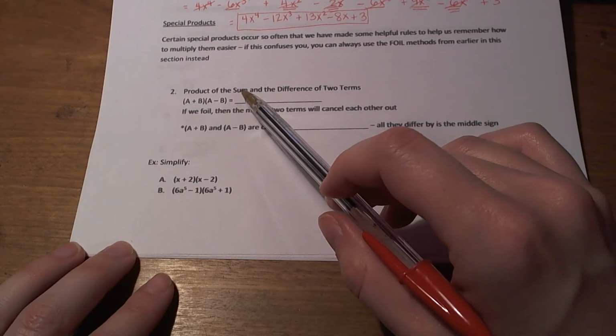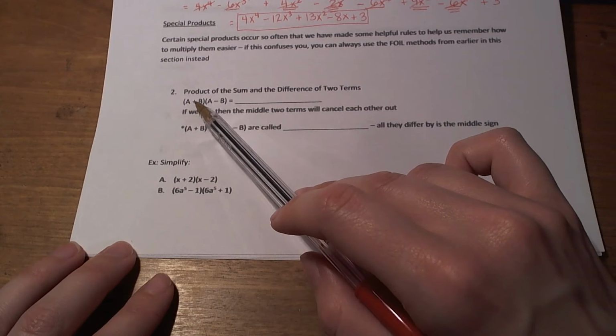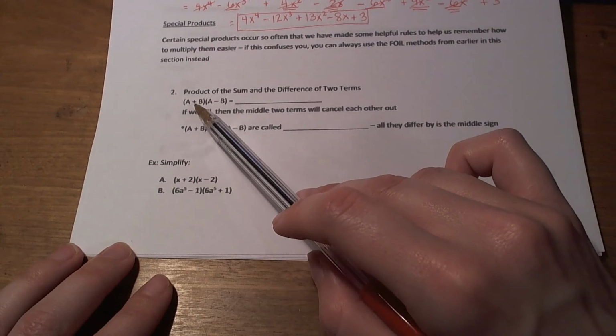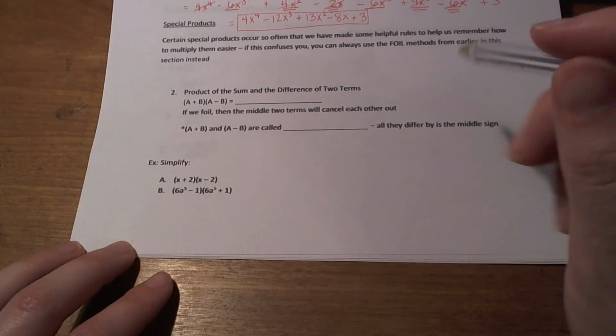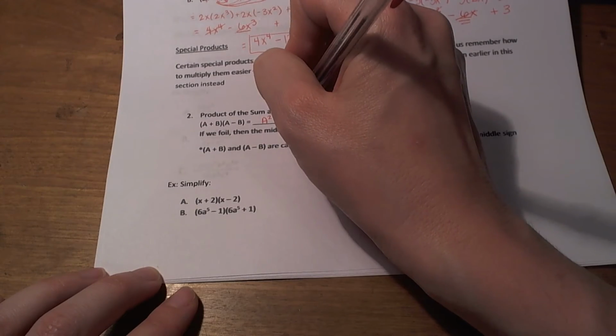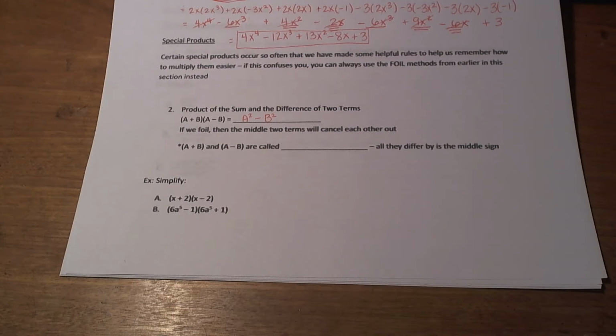The product of the sum and the difference of two terms: if you have a plus b as one binomial times a minus b, but notice they only differ by the signs, the formula answer is a squared minus b squared. If you FOIL that a plus b times a minus b, then the middle two terms end up canceling out and leaving you with that a squared minus b squared answer. That's where the formula comes from.